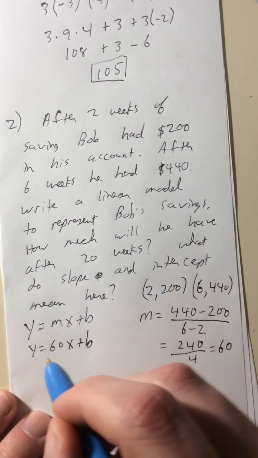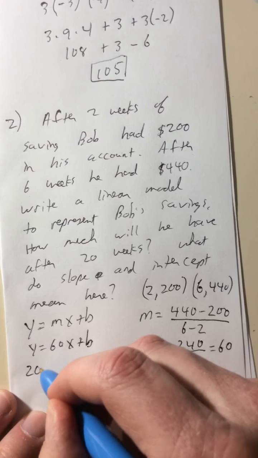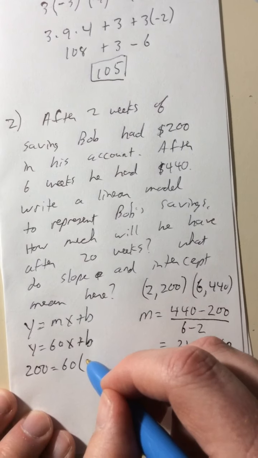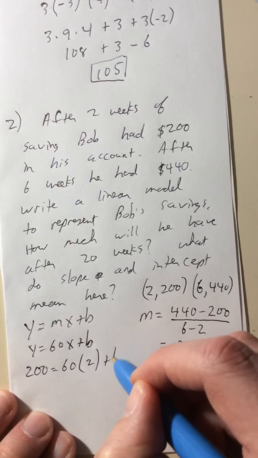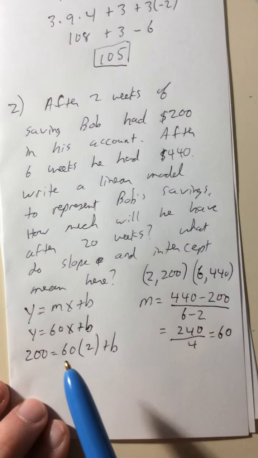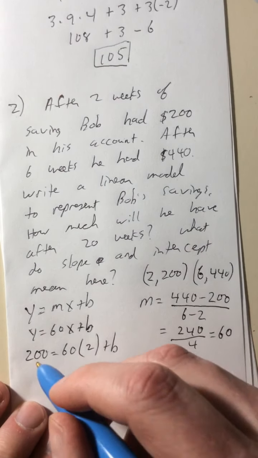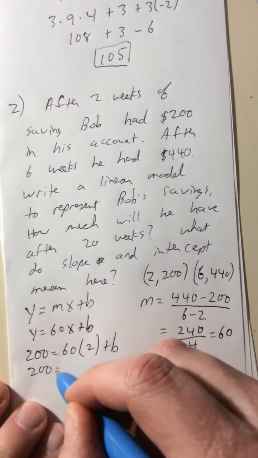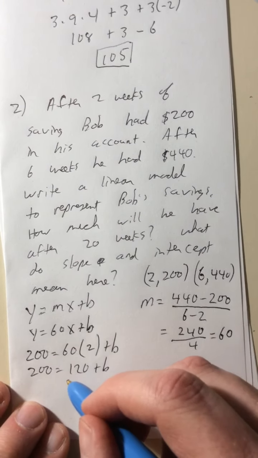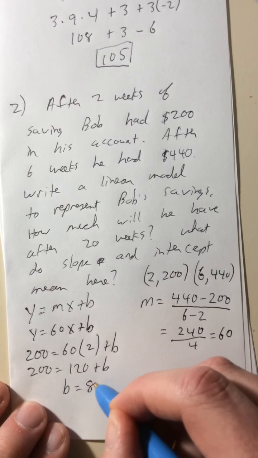So y is 200, so that goes right here in the beginning. 200 equals 60 times 2 plus b. And then 60 times 2 is 120, so 200 equals 120 plus b. Subtract 120, so b is 80.